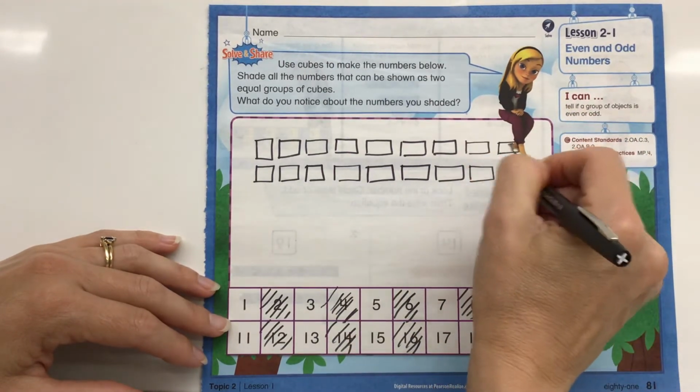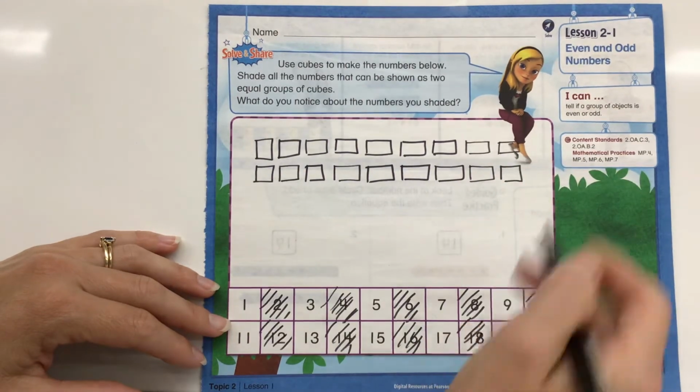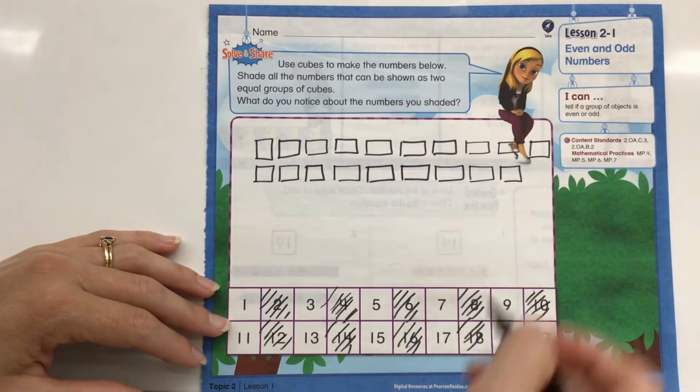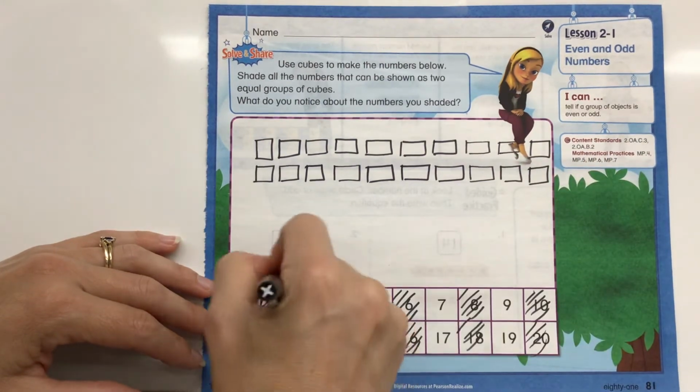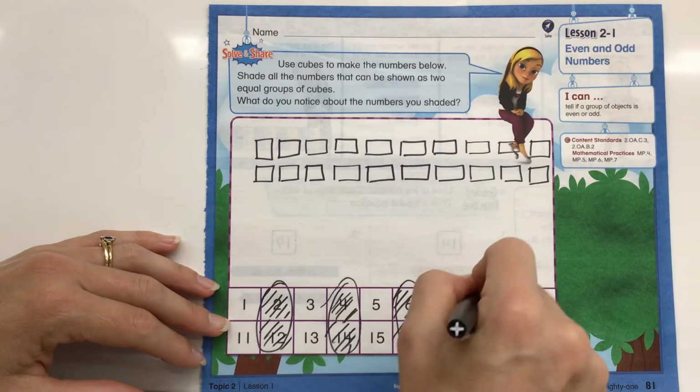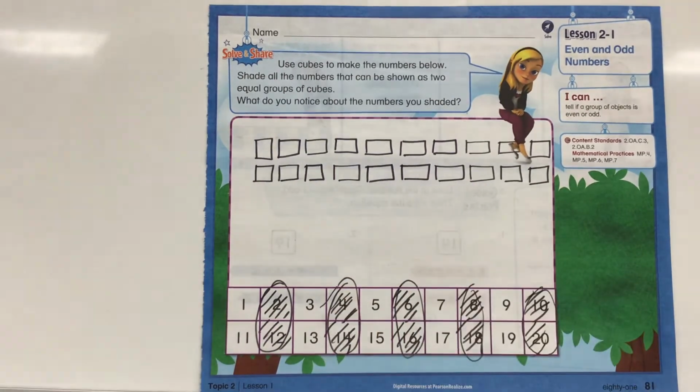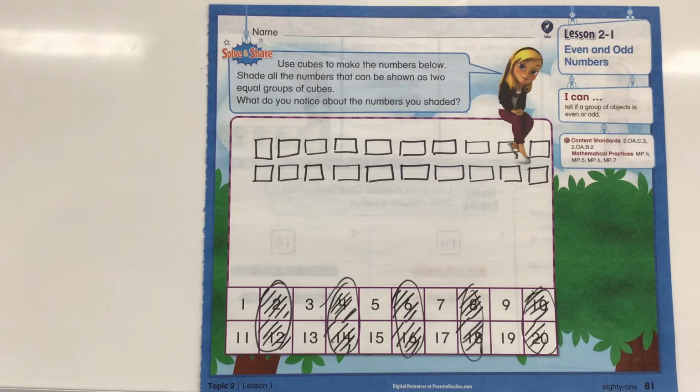17. 18. 19. Nope. But 20. Okay? So 2, 4, 6, 8, 10. Okay? That helps us see exactly what even numbers look like. So we get a visual picture of them.